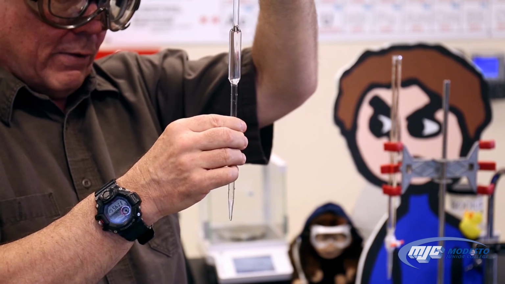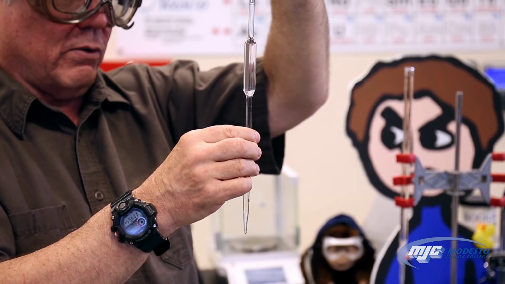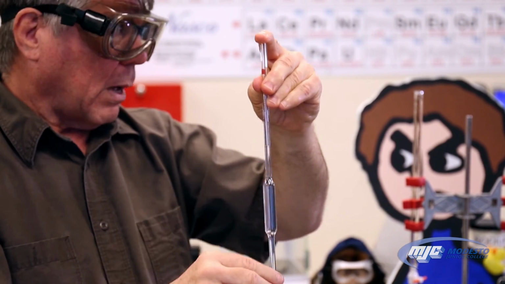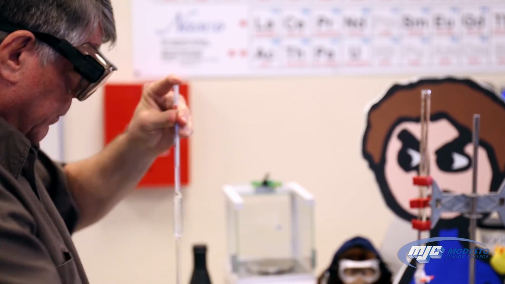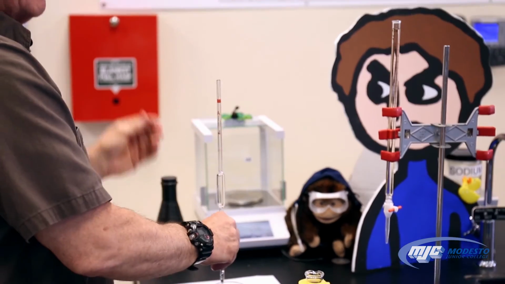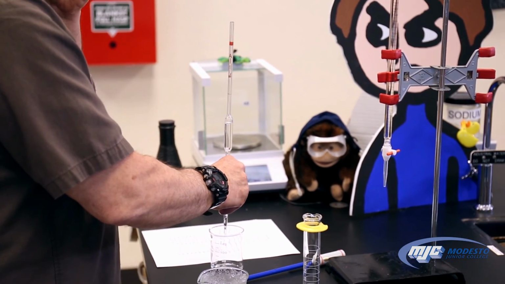Well, if anything's wet in here, it forms a seal at the top of the pipette, and it's basically impossible to do this. So I have it set there. I put the pressure back down. I take my tared beaker with the water in it, and I let gravity pull the water out.